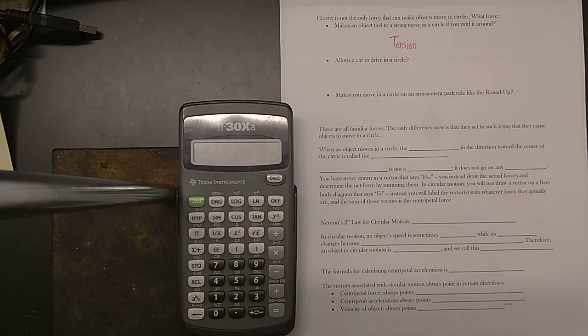What force allows a car to drive in a circle? Okay, if you're driving along a curve or in the road, I want you to imagine this. What would happen if there was no friction between your tires and the road surface? Would you be able to turn? No. Imagine it's very icy.